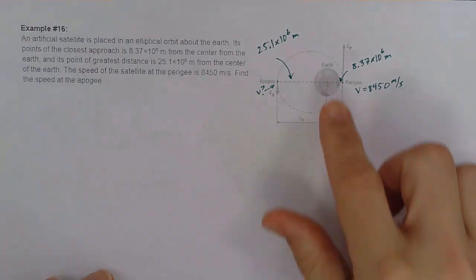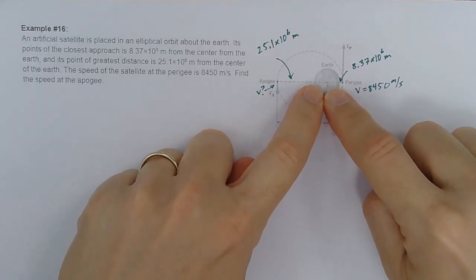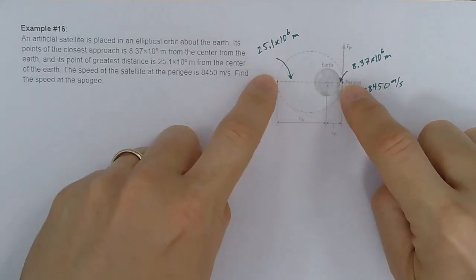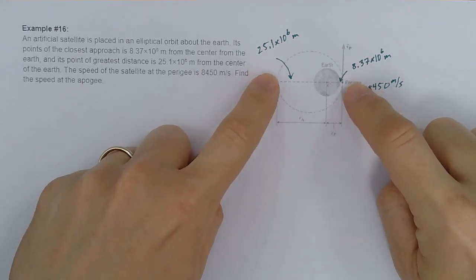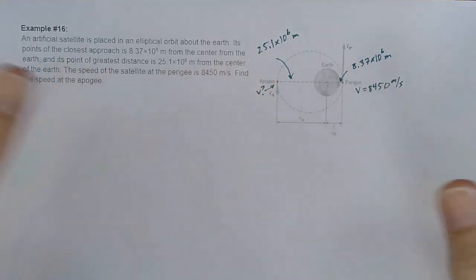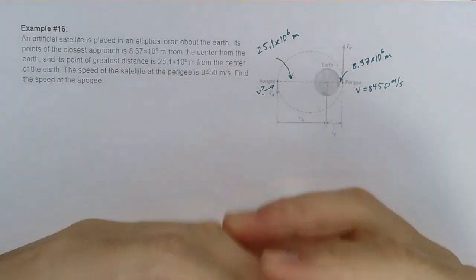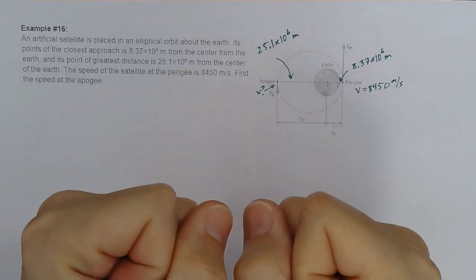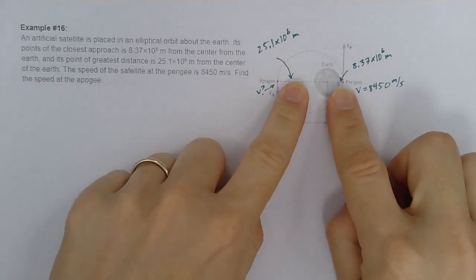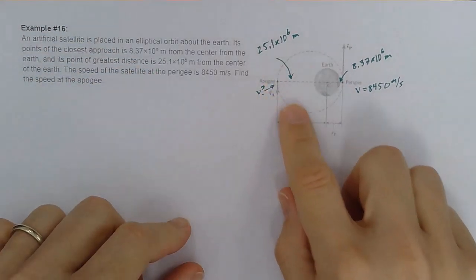I want you to think about the Earth as being me, the object in the center. Then you have the satellite out at the edge, which is the masses, those two masses. The force in my demo was my arms pulling those masses in. The force here is the force of gravity pulling the satellite in.